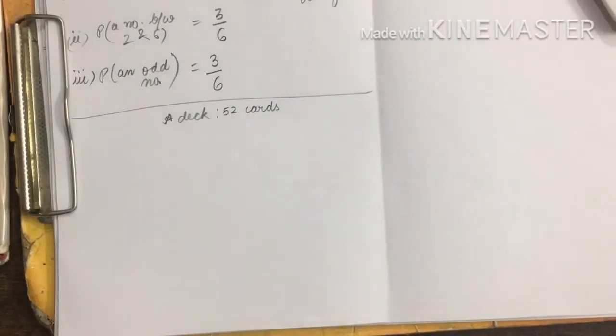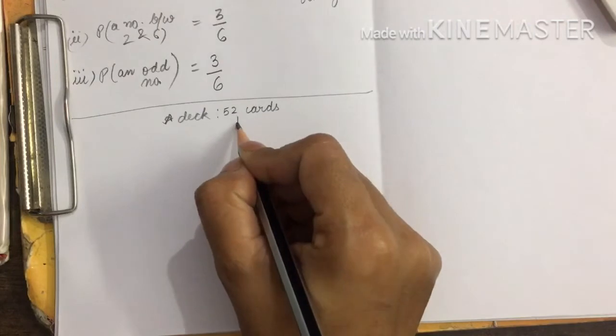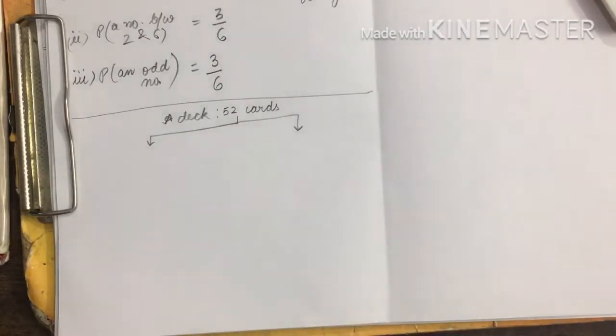You could easily look at the cards. If you have the cards at home, playing cards, look at the cards and try to study them yourself and note down the facts which I'm mentioning here. So out of these 52 cards, we can divide them into 2 groups based on their colors.